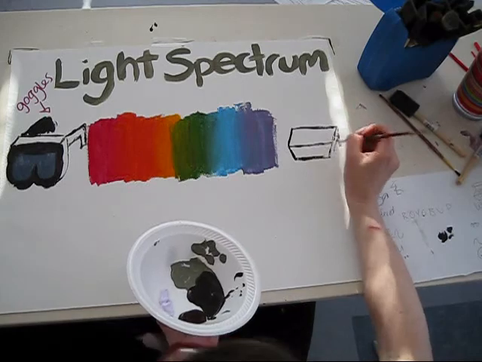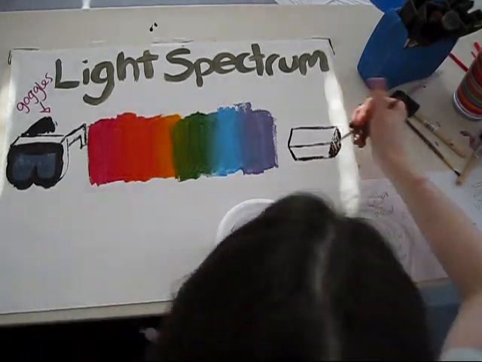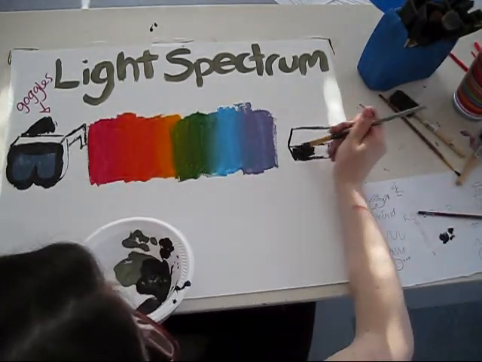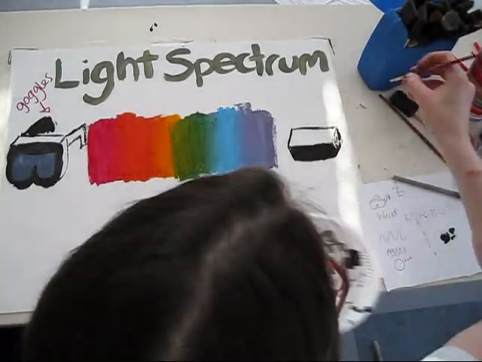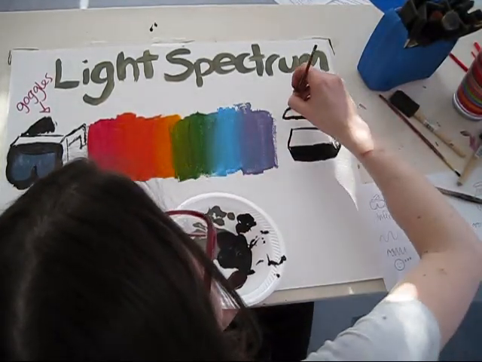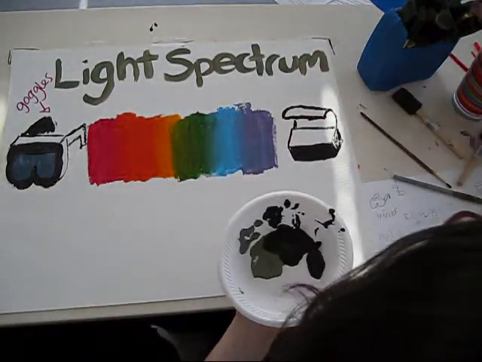And then ultraviolet rays are above violet. They're used in things like tanning beds, and they're also why we get burnt by the sun. Oh, that's a cute tanning bed. Nice.